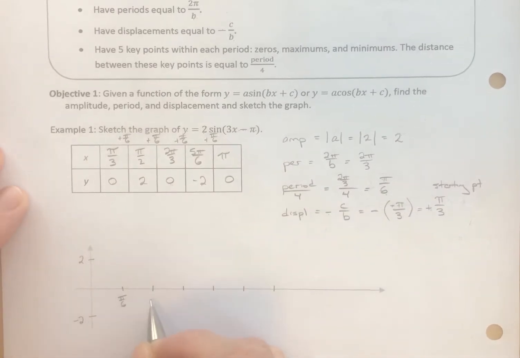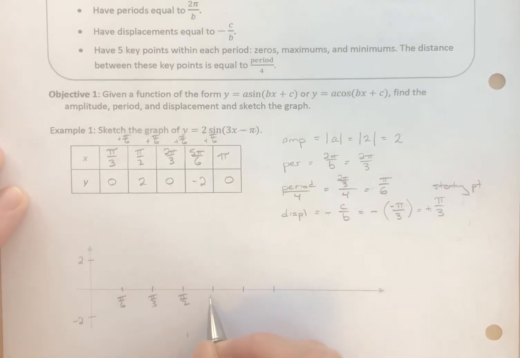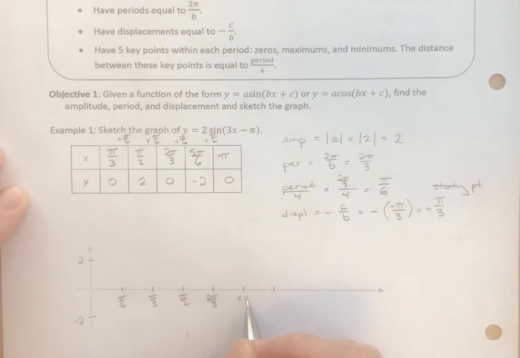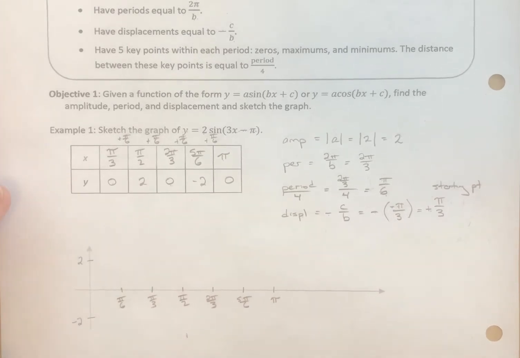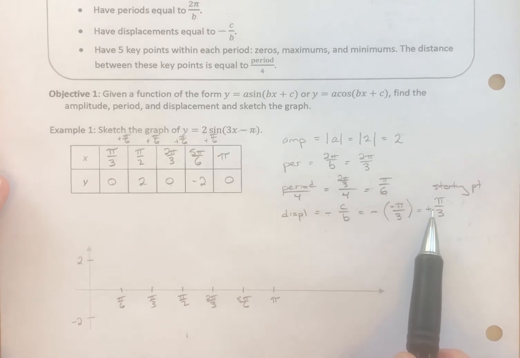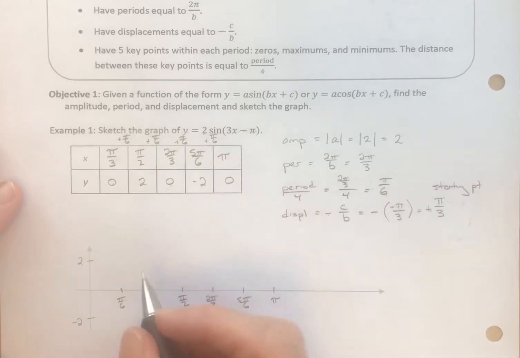So pi over 6, 2 pi over 6 is pi over 3, 3 pi over 6 is pi over 2, 4 pi over 6 is 2 pi over 3, 5 pi over 6, and then 6 pi over 6 is pi.